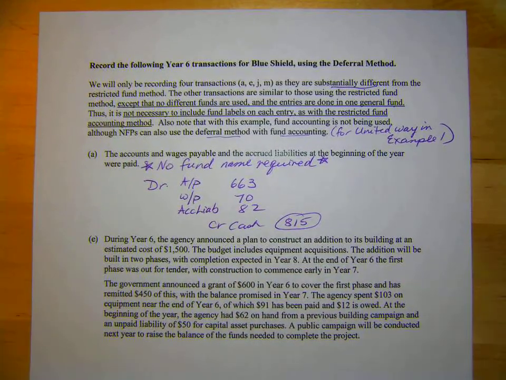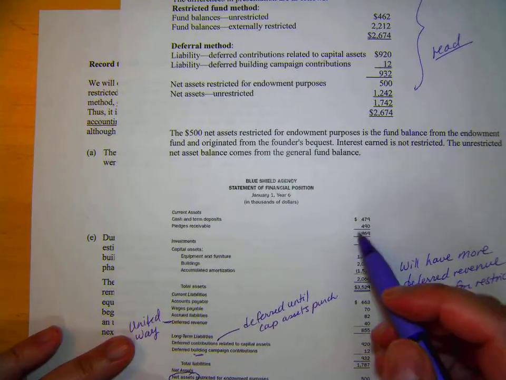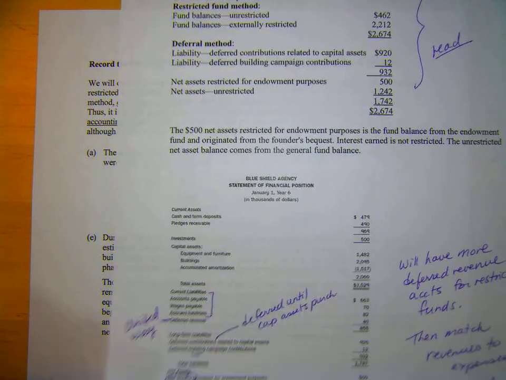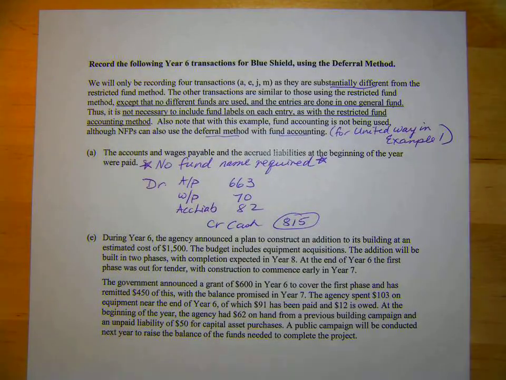And I'm getting those numbers off page 11, just paying off those current liabilities there. So that's a nice straightforward one.